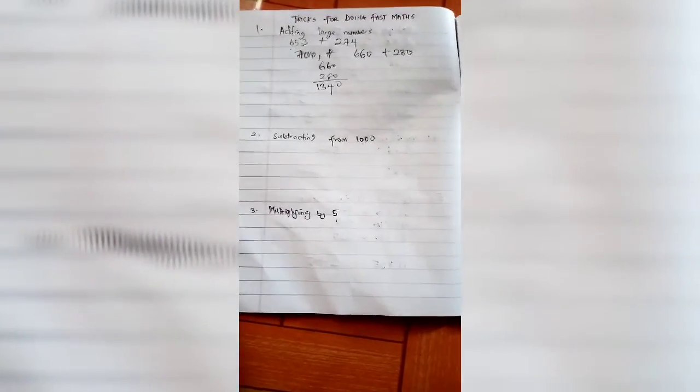Good afternoon, everyone. Today I'll be teaching you tricks for doing fast maths. I know many of us don't like maths, and because of this ambiguity and due to the large numbers, you have to add this one to get this one. You have to subtract one to get one. You have to find x and find y. Many of us can relate to that.